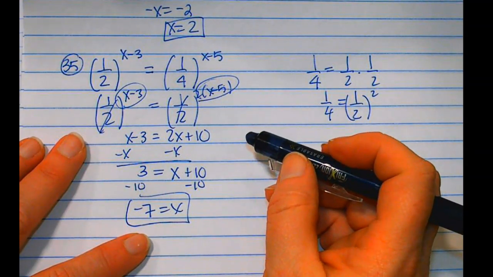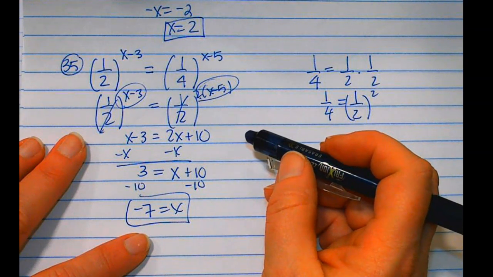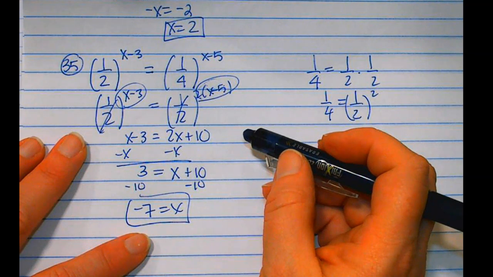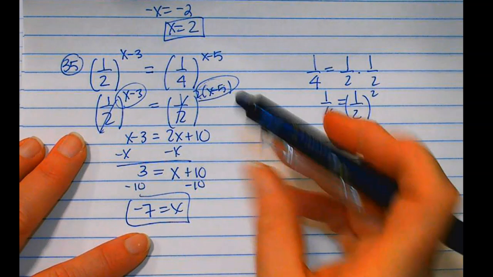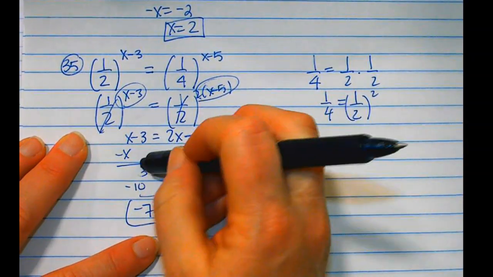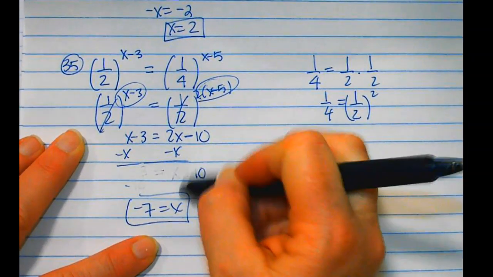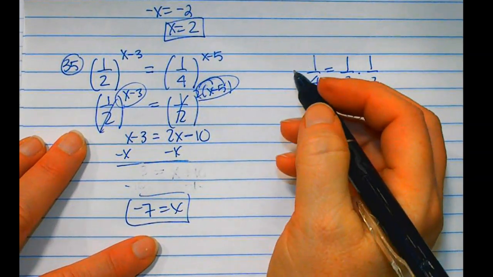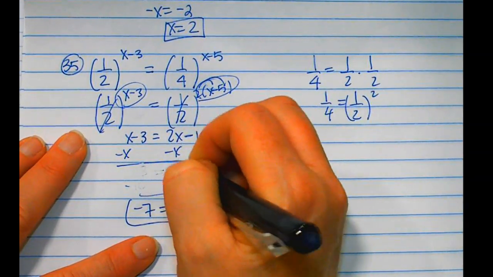Are we subtracting? Did I add wrong? Oh, that's right. Oh, this is negative 10. All right. Okay, so ignore all of that because I had the wrong sign. Let's rewrite. This should be 2x minus 10. That makes it x minus 10.